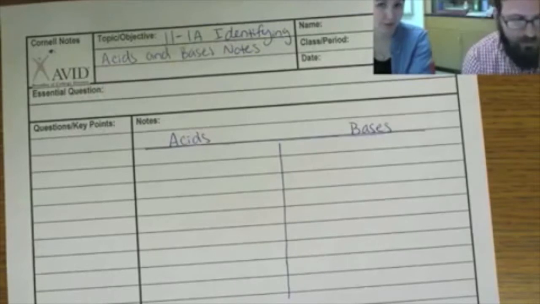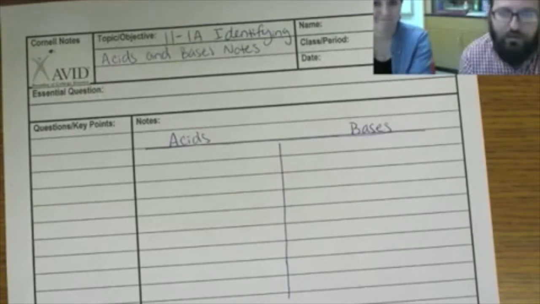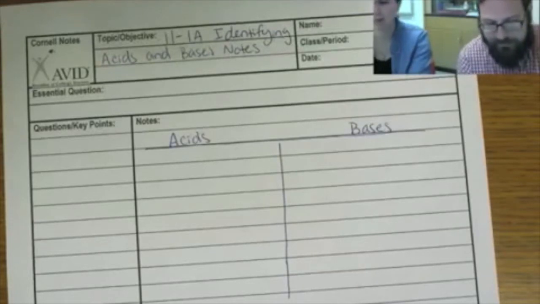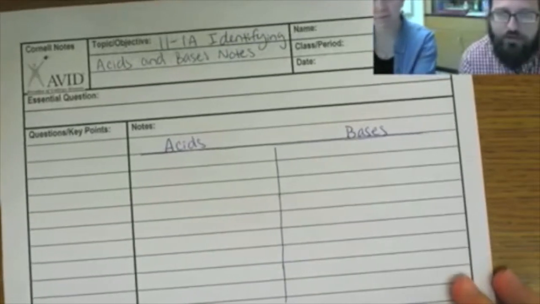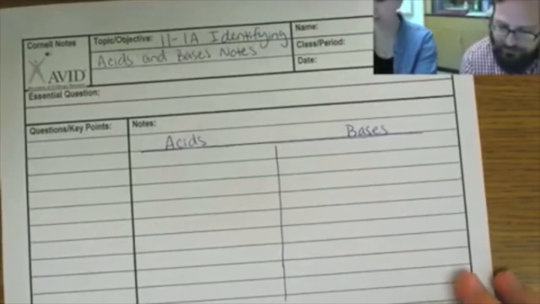Aren't acids dangerous? They are, but not always. Not all acids are dangerous. Some of them are. Okay, well, I guess if I'm going to be dealing with something that's kind of dangerous, I got to know how to tell what it is, right? Yeah, you want to be able to identify the dangerous ones, right? All right, so how do I tell? Yeah, we got to talk about what makes an acid an acid.